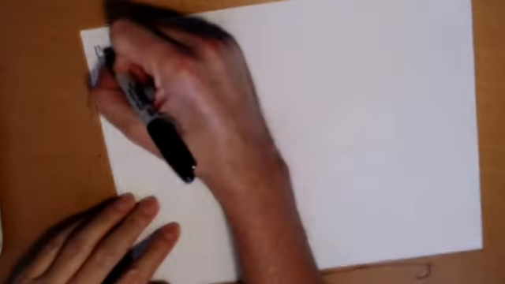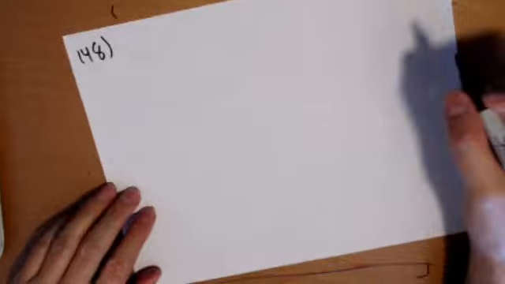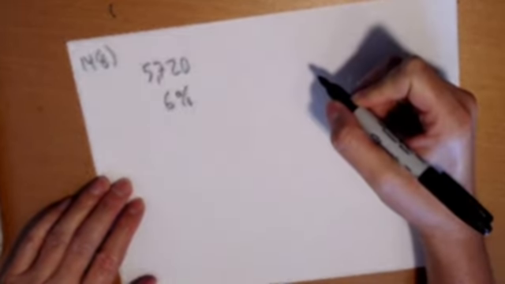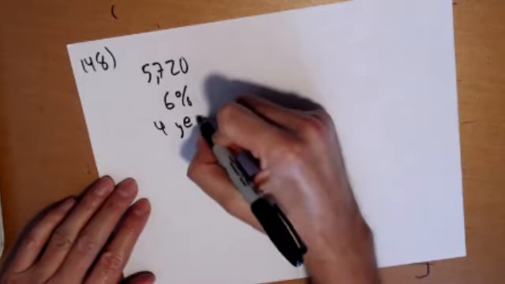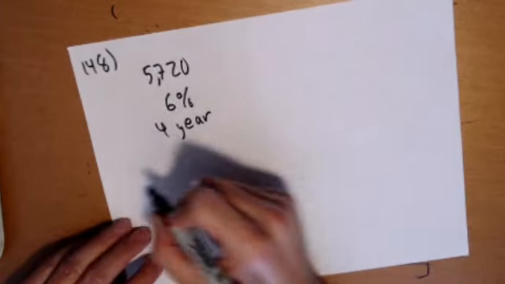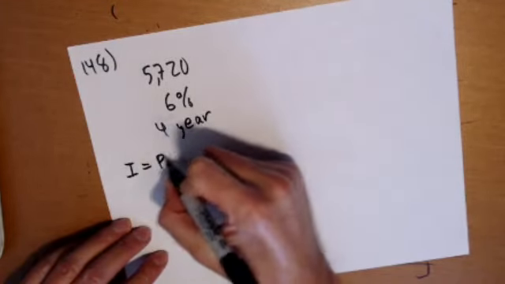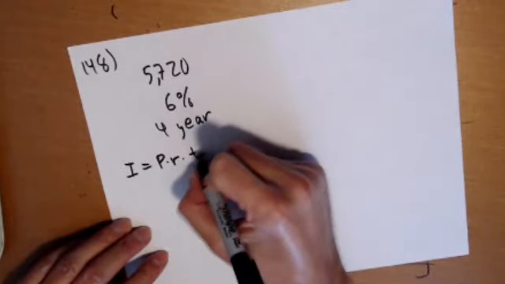Okay, let's see. Interest problems. Okay, let's try 148. Terrence deposited $5,720 into a bank account that earned simple interest at 6%. How much was earned in 4 years? How much interest? Interest equals principal times rate times time.